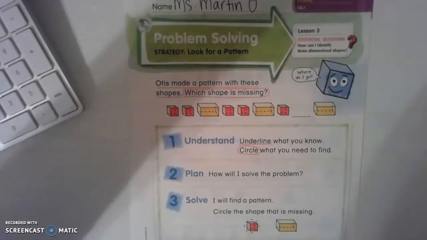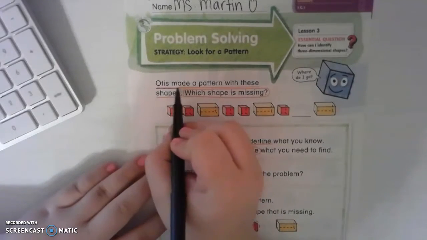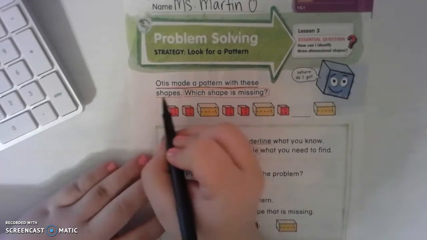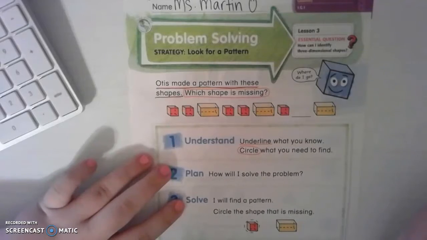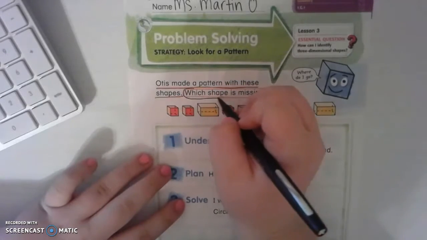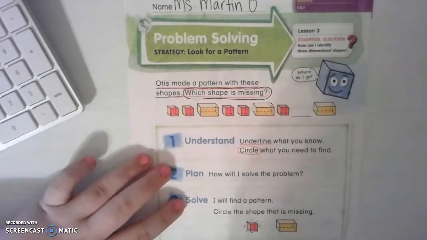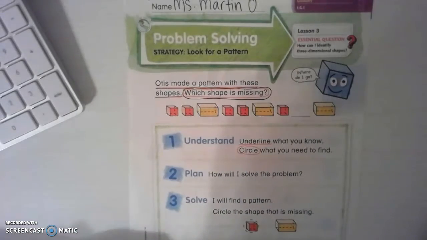So just by looking at it, first let's underline what we know. So we know that Otis made a pattern with these shapes. Then we need to circle what we need to find. And we know that we need to find which shape is missing. I know they already did it for us, but I want you to do it over it just like I did.